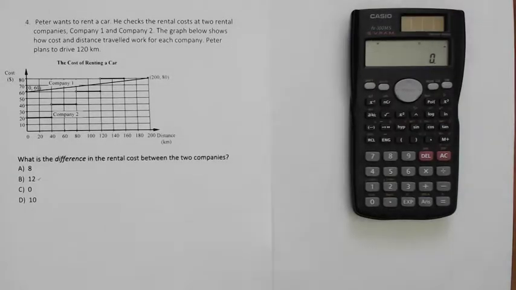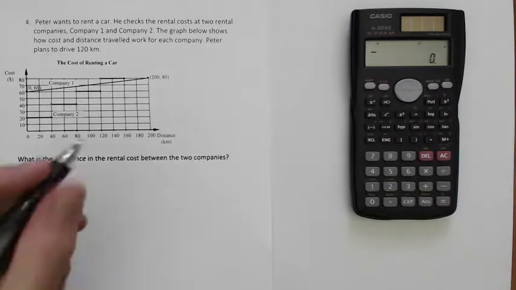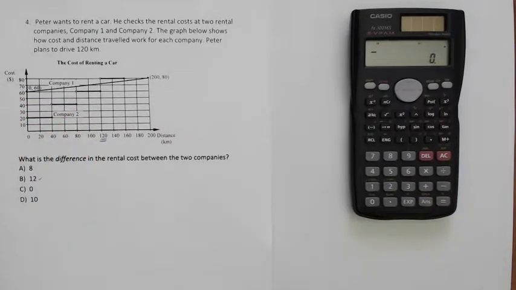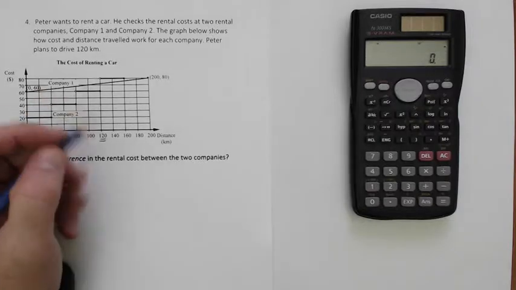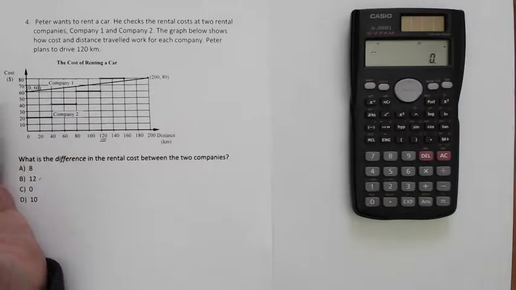All right, another typical exam style question. Peter wants to rent a car and he checks the rental costs at two rental companies, Company 1 and Company 2. The graph below shows how cost and distance traveled work for each company, and Peter plans to drive 120 kilometers. So Peter's driving distance is right here. What that means is if he chooses Company 1 versus Company 2, he'll have two different prices.